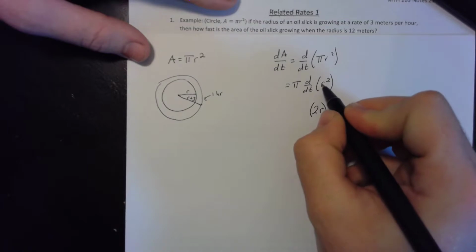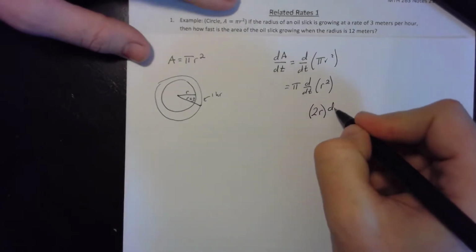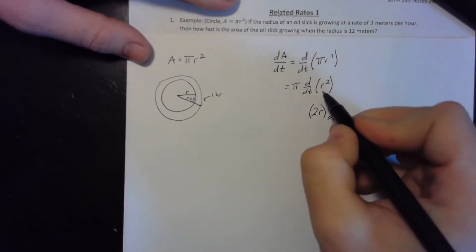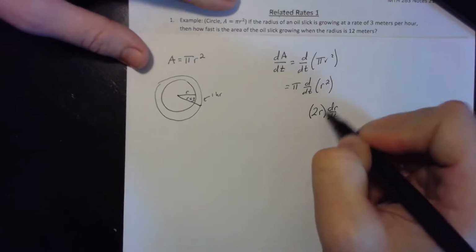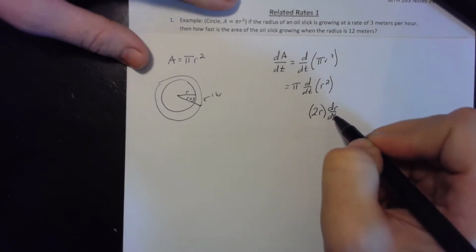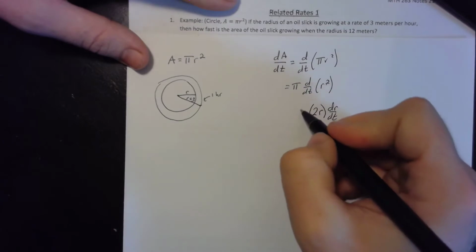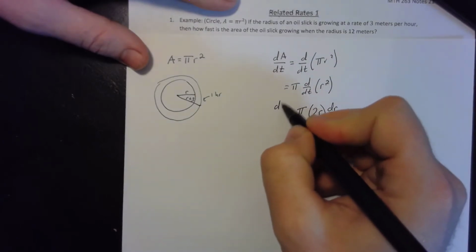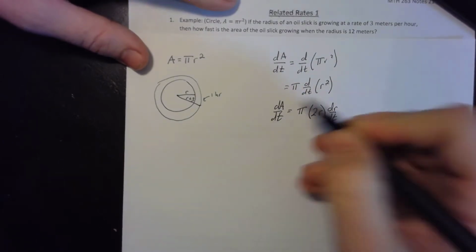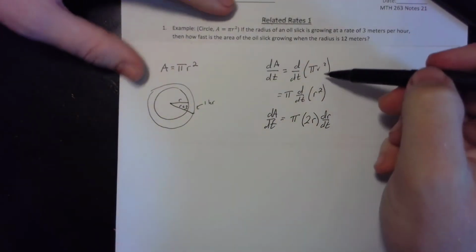So what's the derivative of r with respect to t? And that's where we write dr/dt. So again, the derivative of r squared is 2r. The derivative of r, the inside function, is dr/dt. I will then carry down my pi value, and this is all equal to dA/dt. So, I've taken the derivative of the original function.